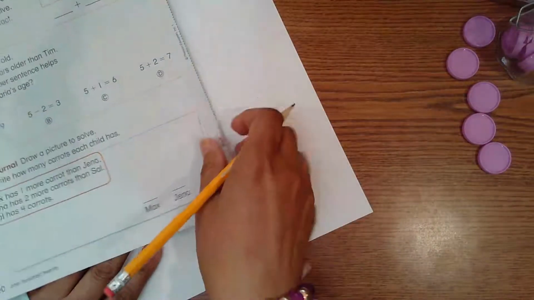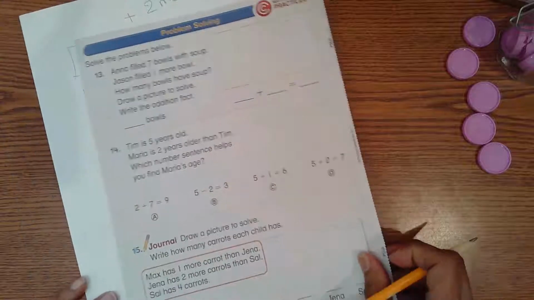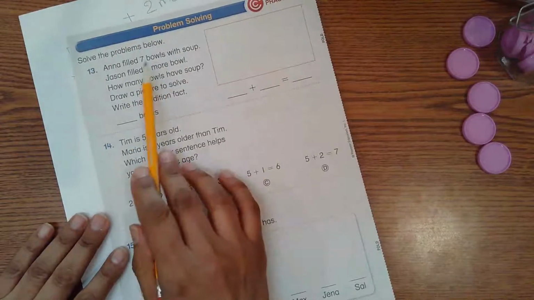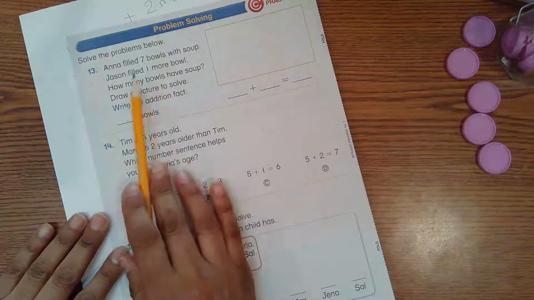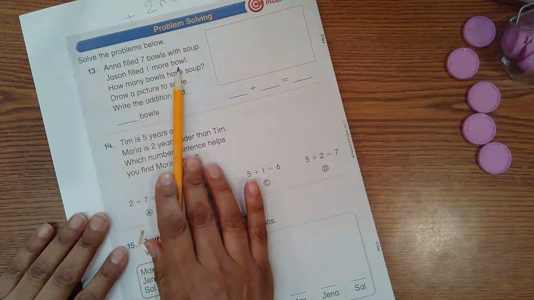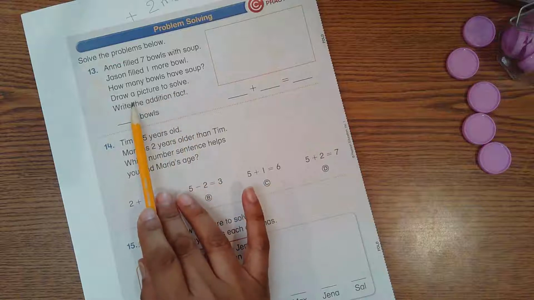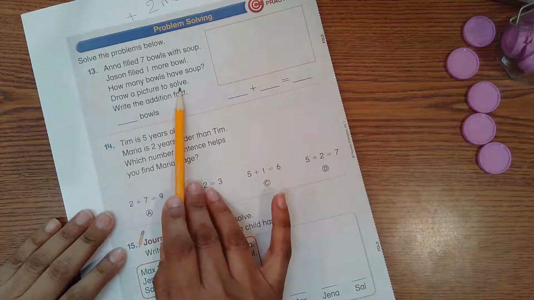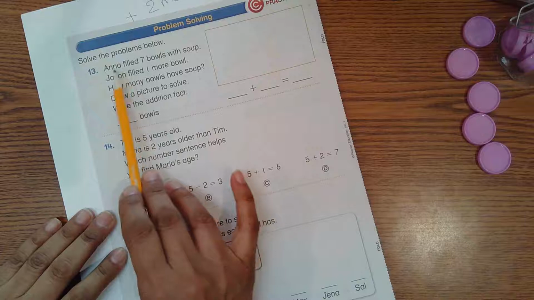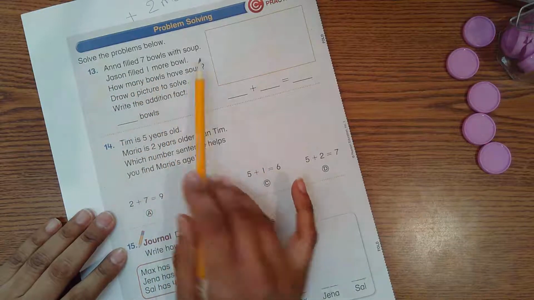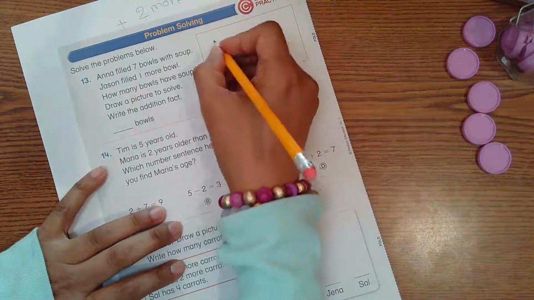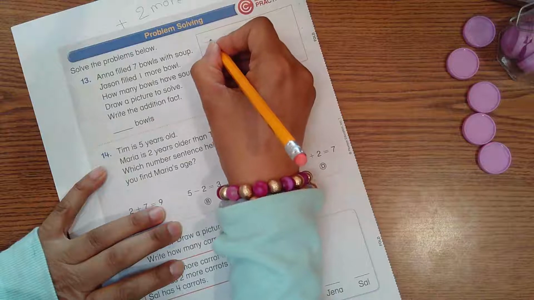Let's turn the page and do question number 13. Anne filled 7 bowls with soup. Jason filled 1 more bowl. How many bowls have soup? Draw a picture to solve. So remember, Anne filled 7 bowls with soup. So I'm going to draw 7 bowls because they asked me. Like that.